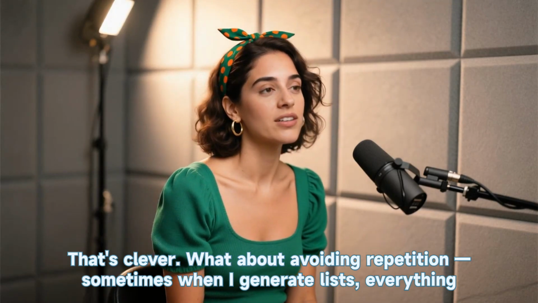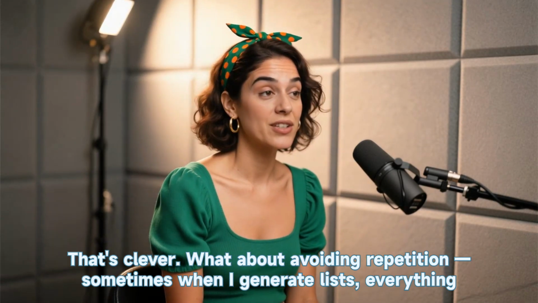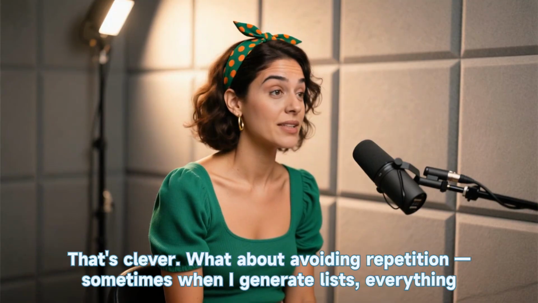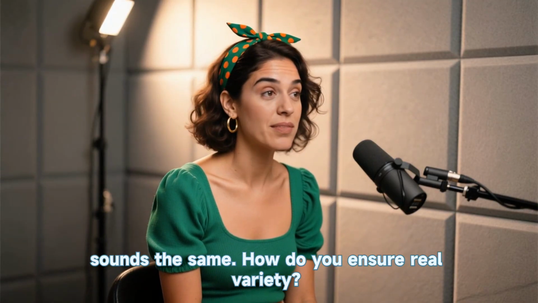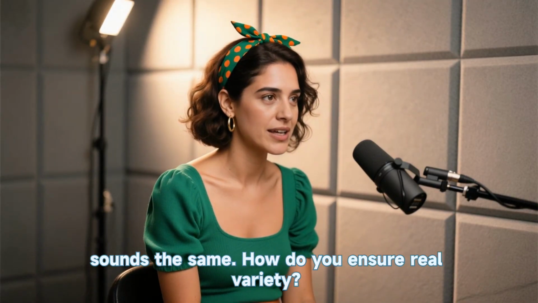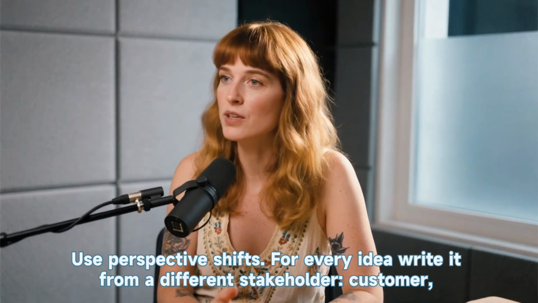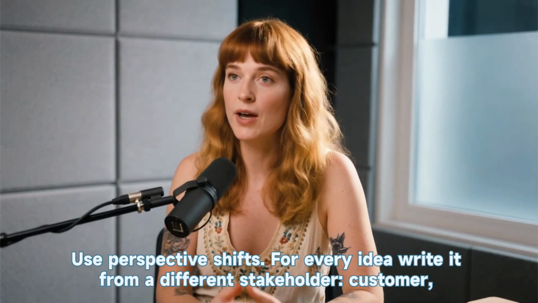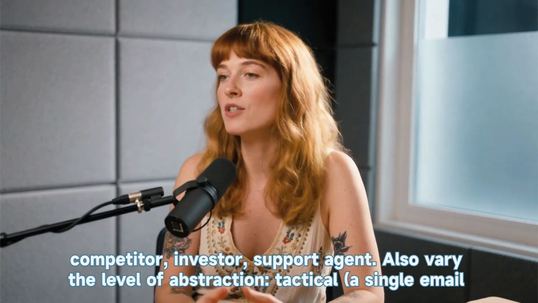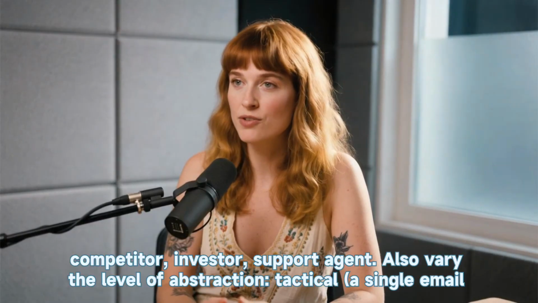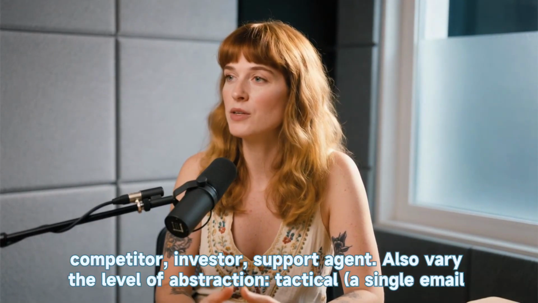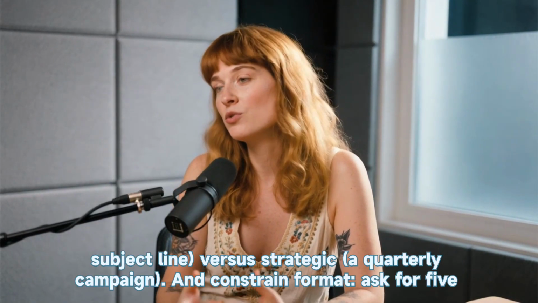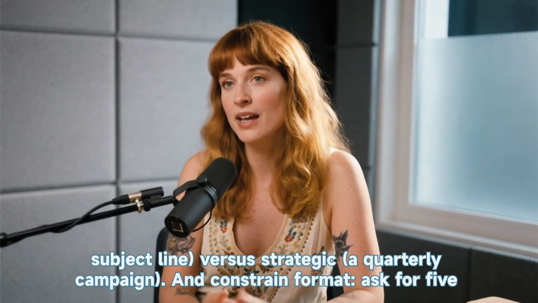That's clever. What about avoiding repetition? Sometimes when I generate lists, everything sounds the same. How do you ensure real variety? Use perspective shifts. For every idea, write it from a different stakeholder: customer, competitor, investor, support agent. Also vary the level of abstraction: tactical, a single email subject line, versus strategic, a quarterly campaign.